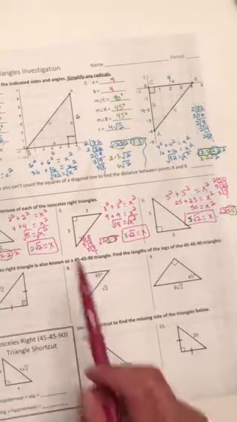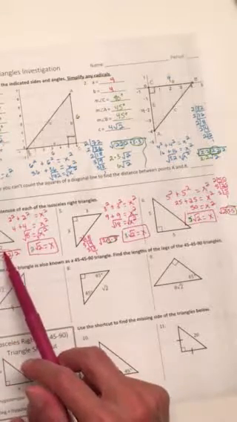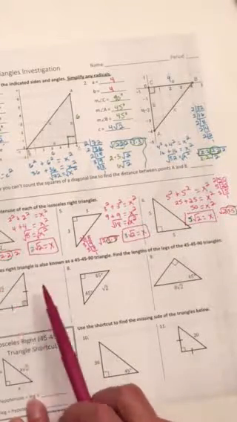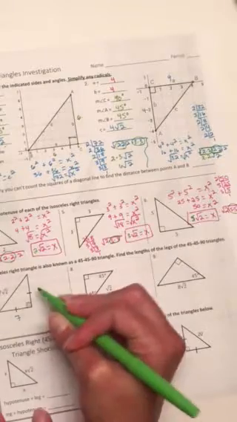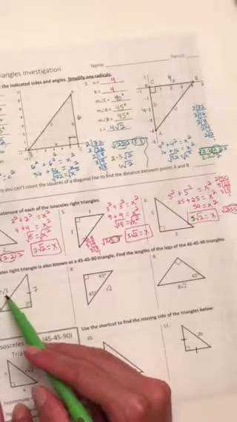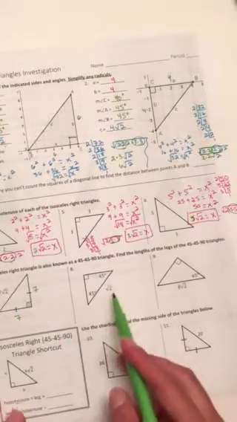For number 7, if you notice again that the legs were just the 2, the hypotenuse was the 2 radical 2, I would multiply. So if I want to get from the hypotenuse back to the legs, all I have to do is divide by radical 2, which means that my legs here are just going to be 7. How easy is that? So just going from the hypotenuse to the legs, we divide by that radical 2, and we're left with 7.